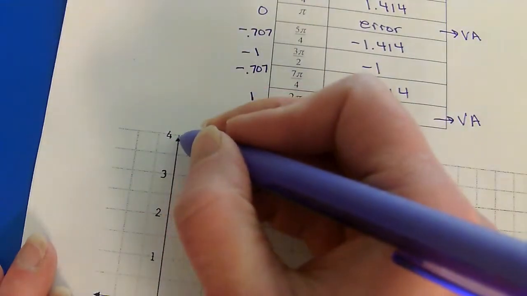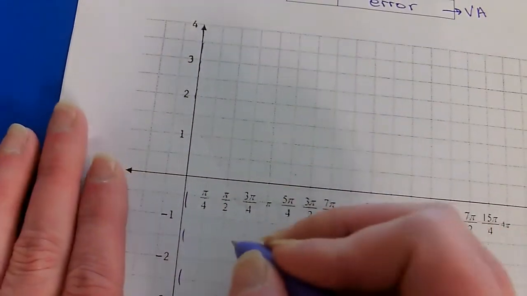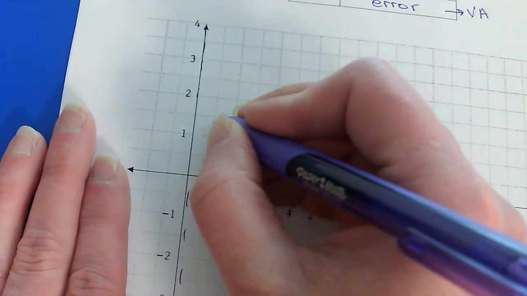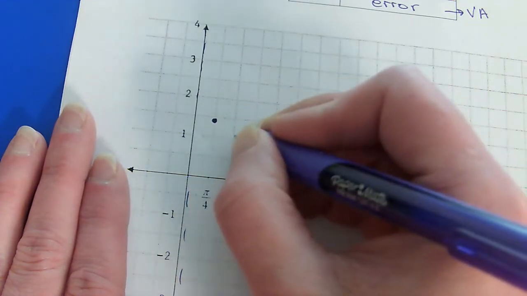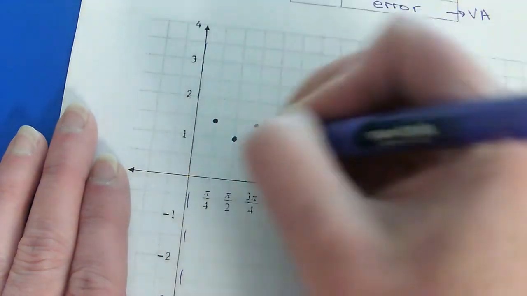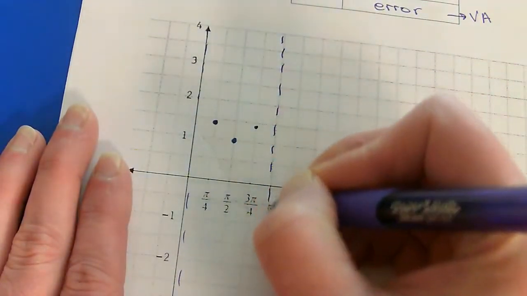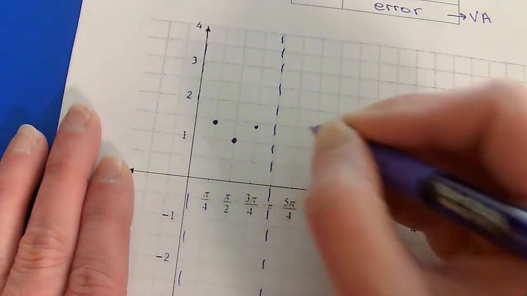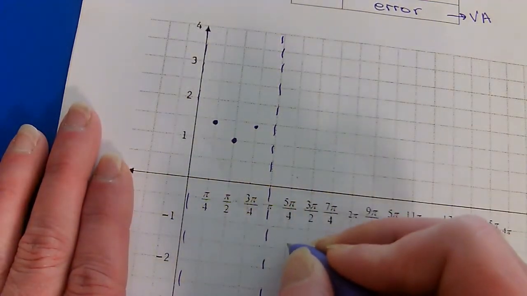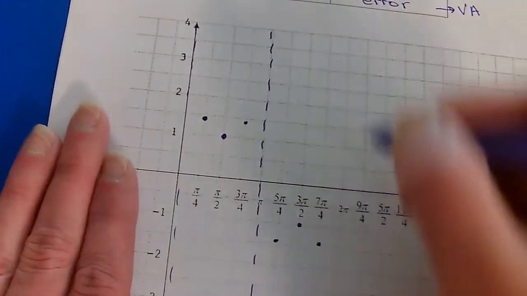So there's a vertical asymptote right here at the beginning. Then I'm at 1.4, 1.4. And looking at the graph, it does this kind of parabola thing. And then I've got a vertical asymptote. Then it jumps to negative 1.4, negative 1, negative 1.4.